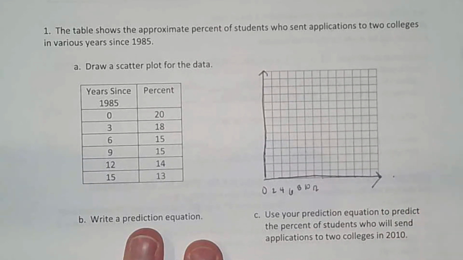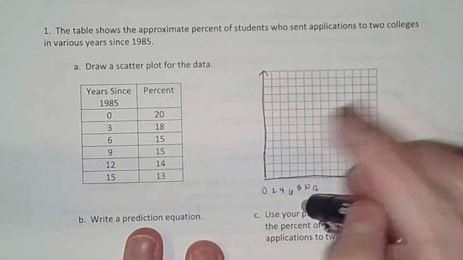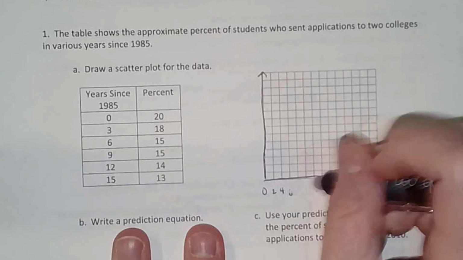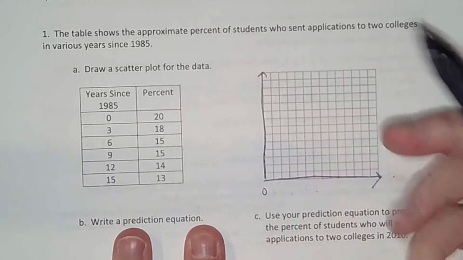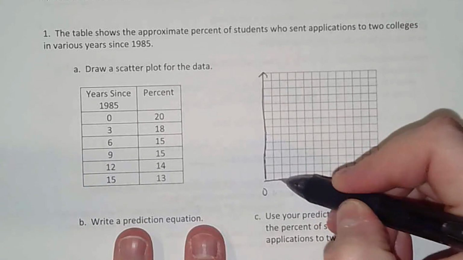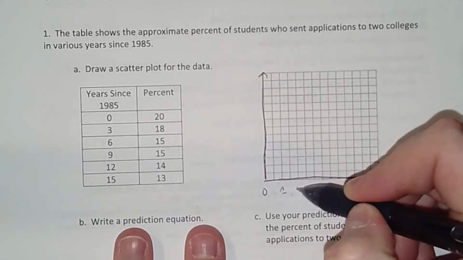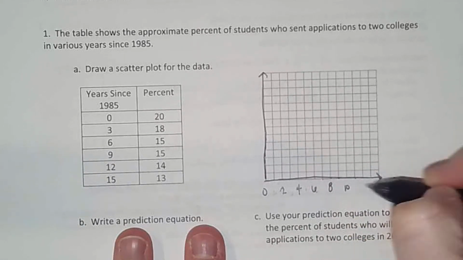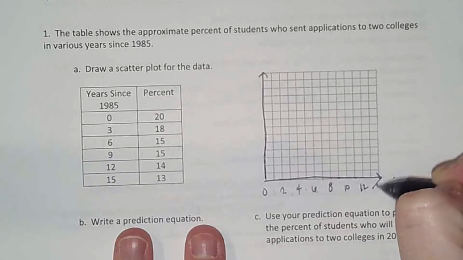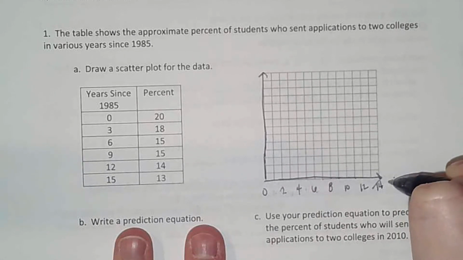I could do 15. Yeah. We'll do 15. We'll just have one dot that's off the graph. That's okay. We'll go by ones. So this would be 2, 4, 6, 8, 10, 12, 14, and then 15 is going to be here, off the graph.